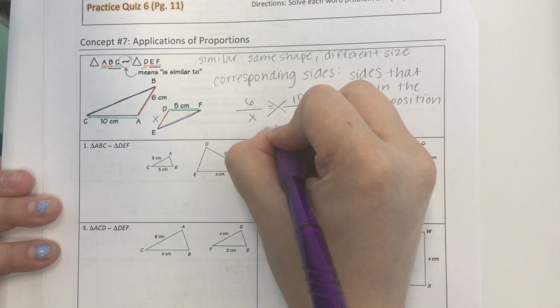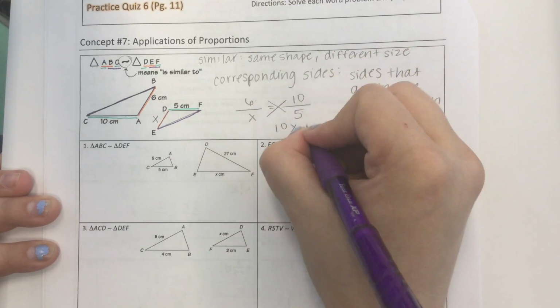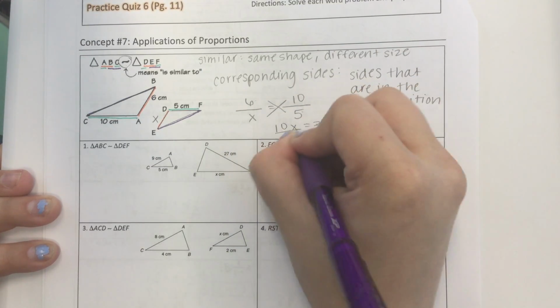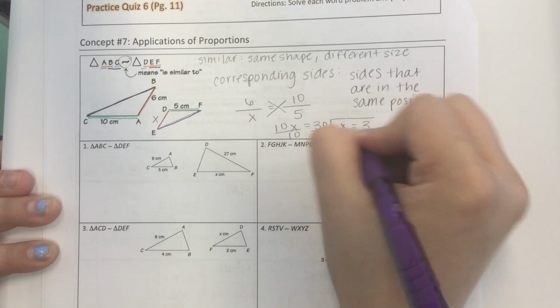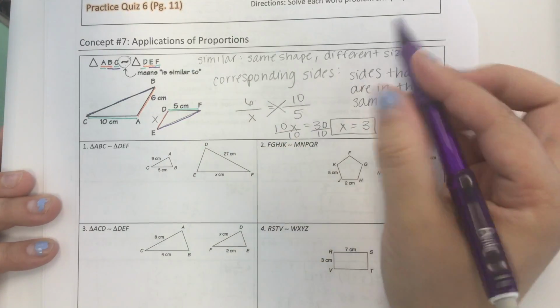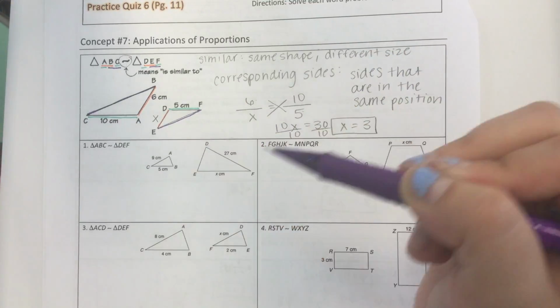X times 10 is 10x. 6 times 5 is 30. Divide by 10. X equals 3. So that is how you use a proportion to solve problems involving similar figures.